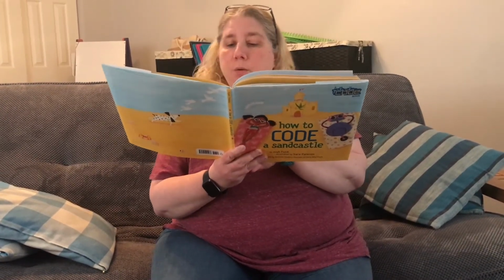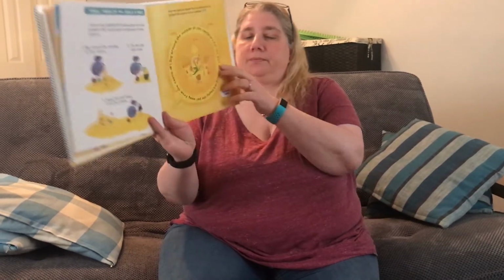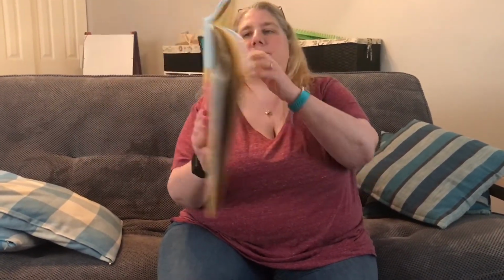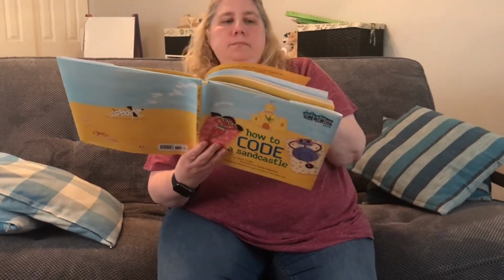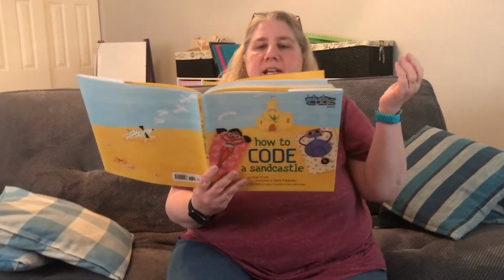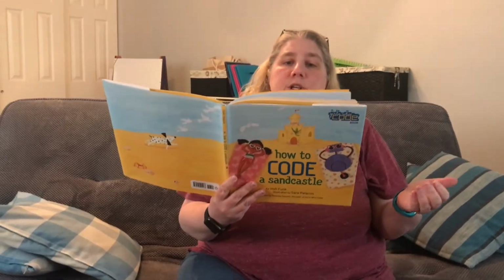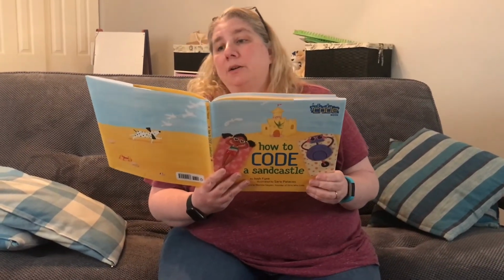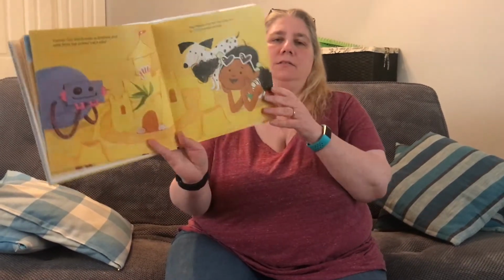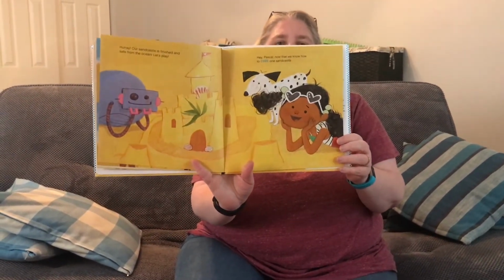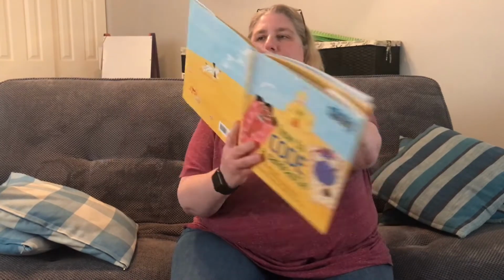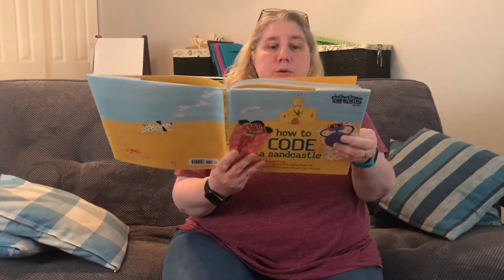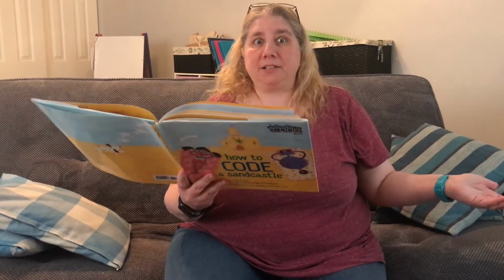Empty the pail away from the castle. Hooray, our sandcastle is finished and safe from the ocean. Let's play. Hey Pascal, now that we know how to code one sandcastle, we can code an entire kingdom.